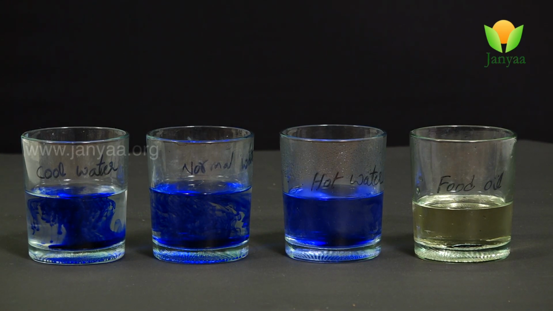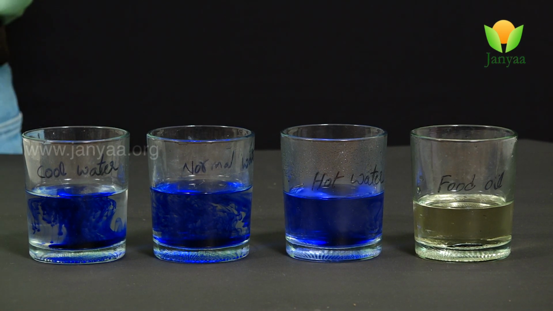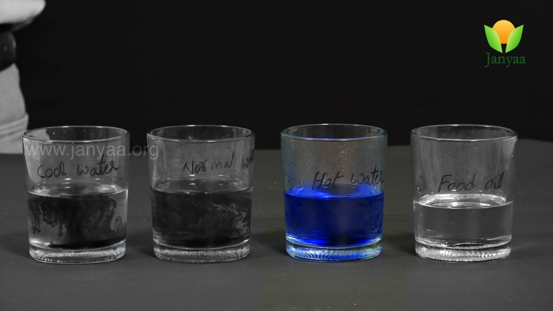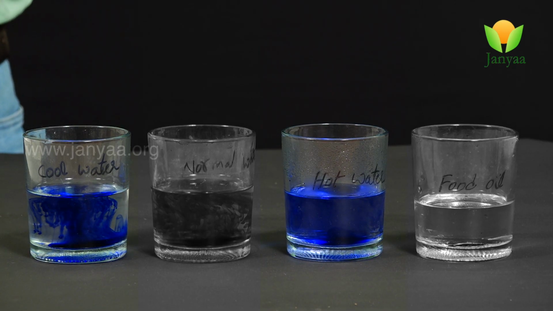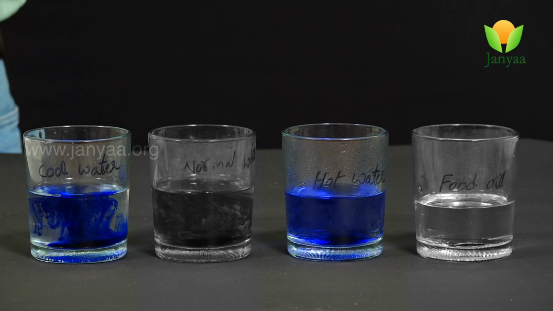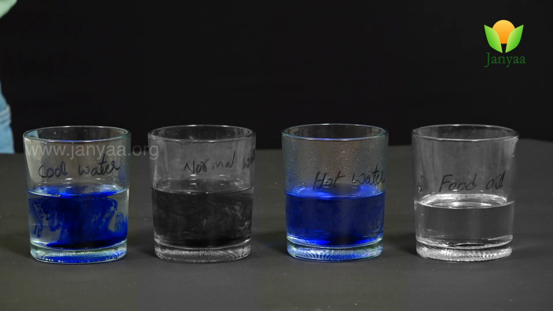Friends, what did you observe from this? The ink diffuses faster in the hot water when we compare it with the cool water. What is the reason for that? The temperature can promote the diffusion rate. That's why the diffusion is not the same in all conditions here. When the temperature is increased, the diffusion rate will be increased.